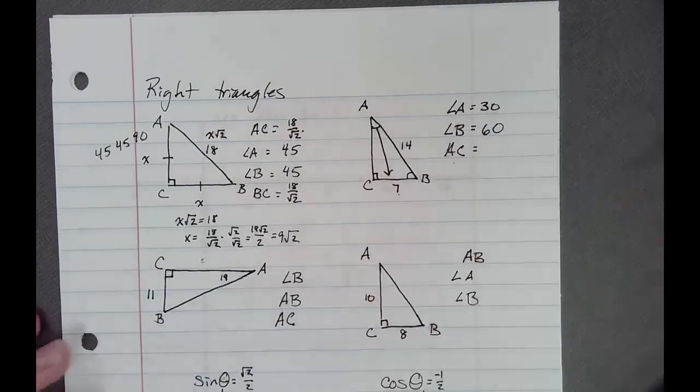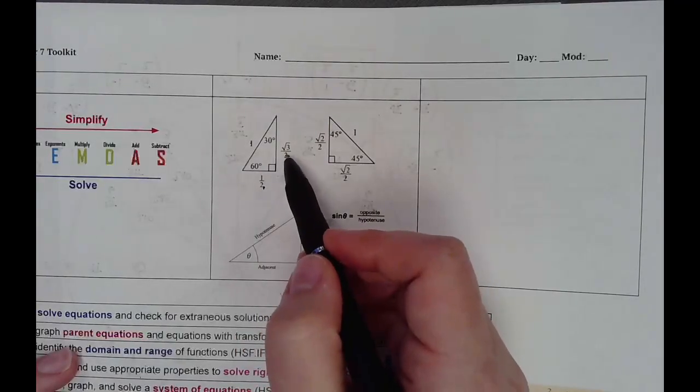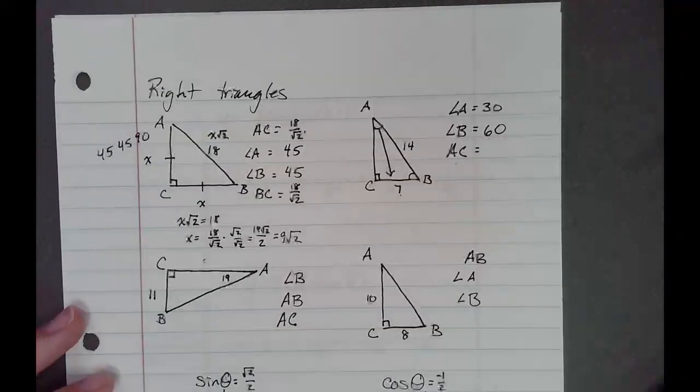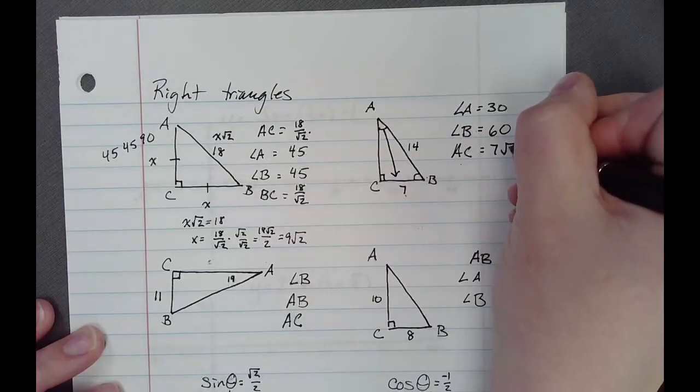Now, in order to find our C side, or our AC side, we have the 1/2. What we're saying is we need to take that and multiply it by the square root of 3. So I'm going to take that shorter side and multiply by the square root of 3, write my answer like this.